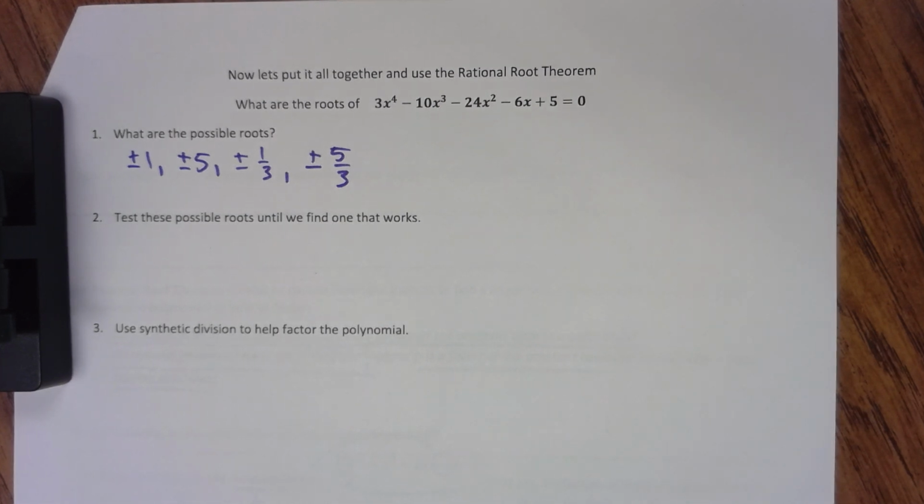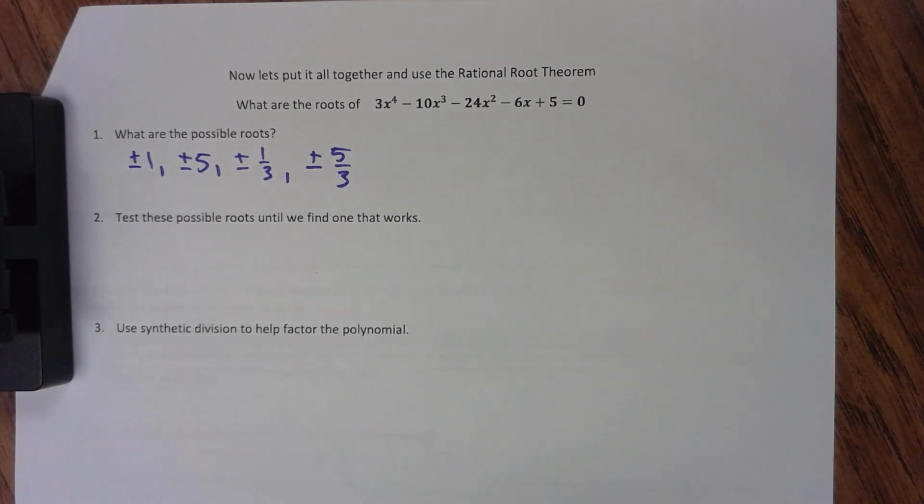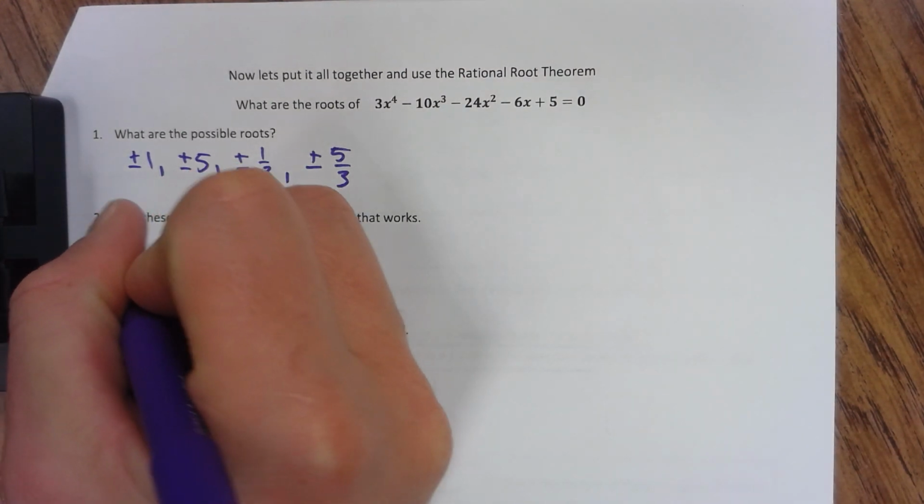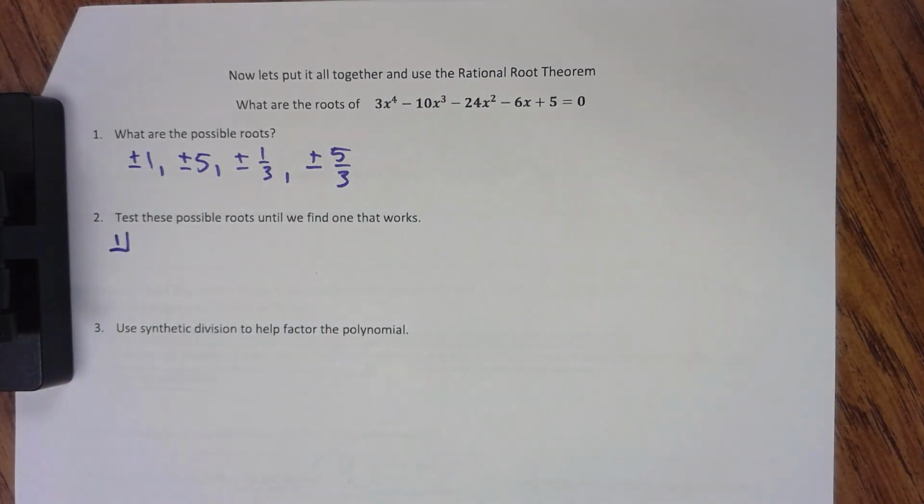So let's first see if 1 is a solution. Throw 1 in the chair, carry out the synthetic division, and see what you get. If you do not get 0, you can move on and plug in -1. I'm going to start with 1 and just see what I get, and then we'll chat together and see what's going to come next.